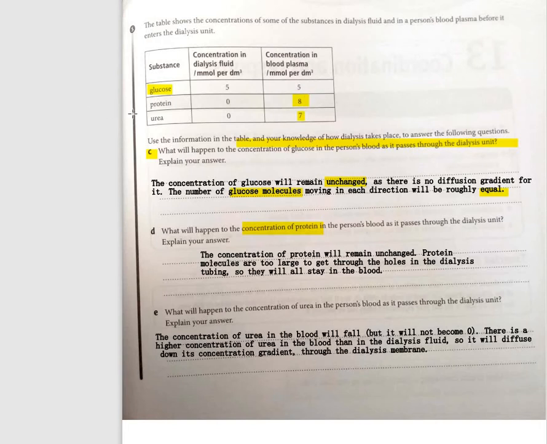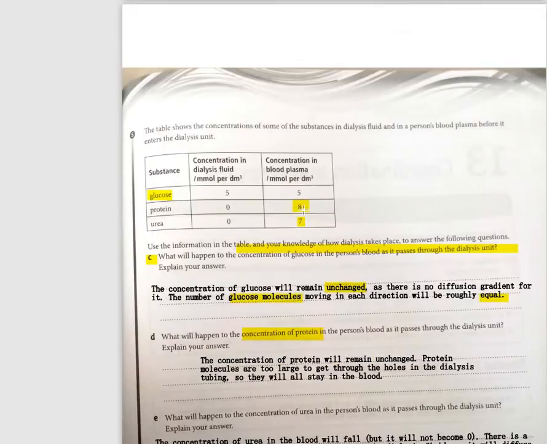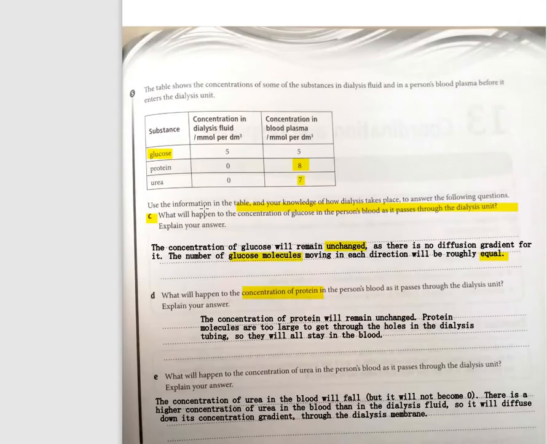But you need to understand this is a very tricky question. Protein cannot diffuse out through this small unit of channels. Why is that? It is because the molecule of protein itself is so big. The molecules are just too large to get through the holes in the dialysis tubing, so they'll all stay in the blood, and hence it will remain unchanged, just like the glucose. So don't be confused just because it's 0 here and 8 here, so definitely there's going to be a concentration gradient. No, it doesn't happen that way.